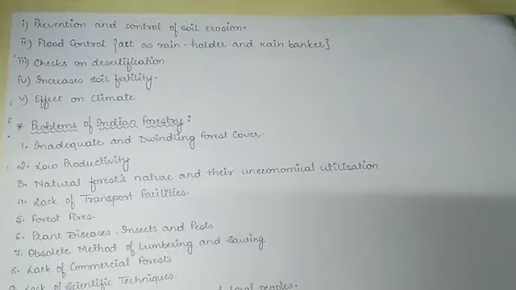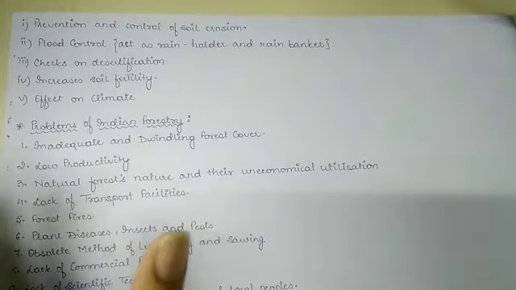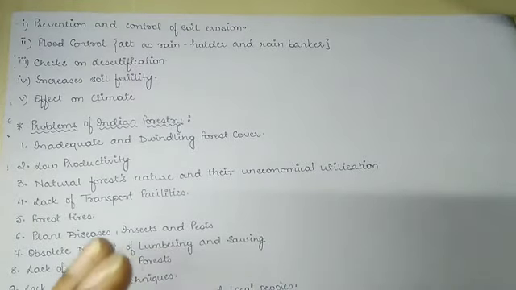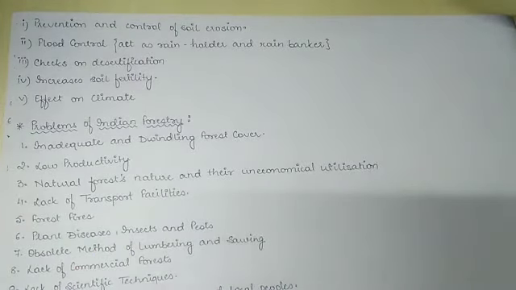The first influence or first use of forest is prevention and control of soil erosion. Forest plays a significant role in prevention and control of soil erosion. This soil erosion may be from wind or from water, but if trees are present, they help in binding the soil, and hence they act as a barrier for water to carry soil with them.